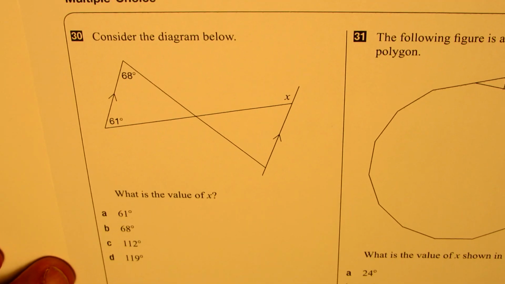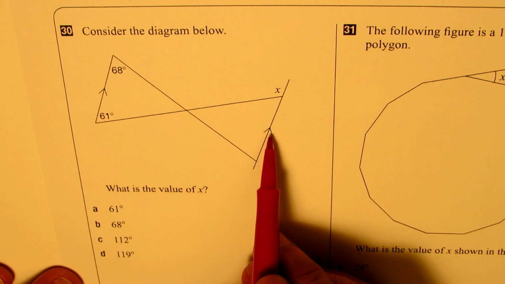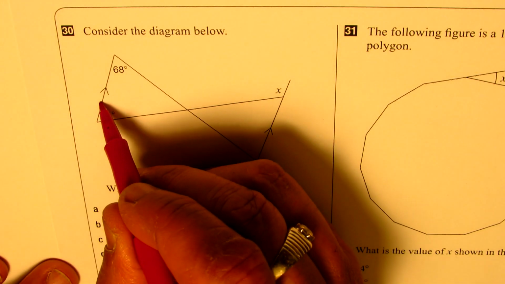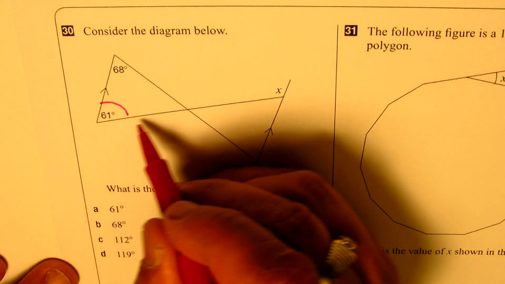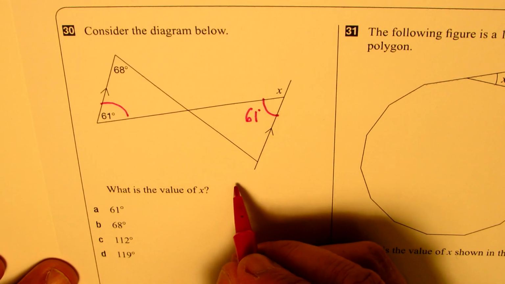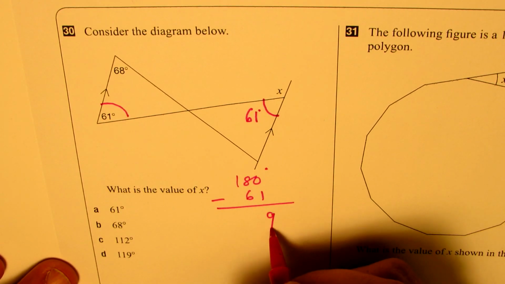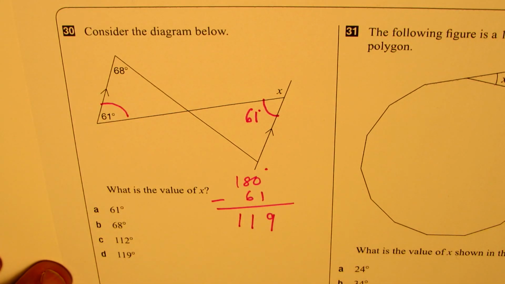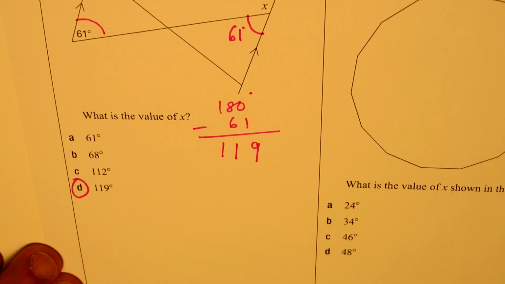Question number 30. It says, consider the diagram below. So these two sides are given to us as parallel. What is the value of x? Okay, since these two sides are parallel, then 61 is equal to which angle? Think like this. That's a transversal. 61 is this. So x has to be equal to 180 degrees minus 61. That's it, right? So we get 119 as our right answer. So the answer here is 119 degrees.